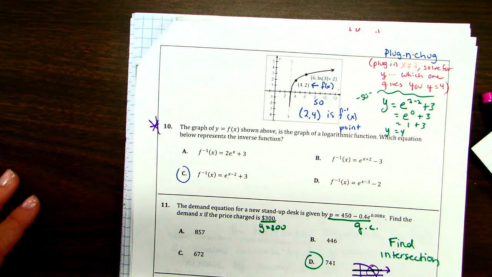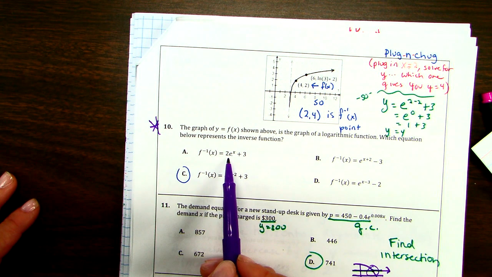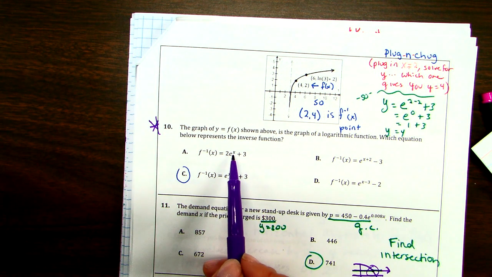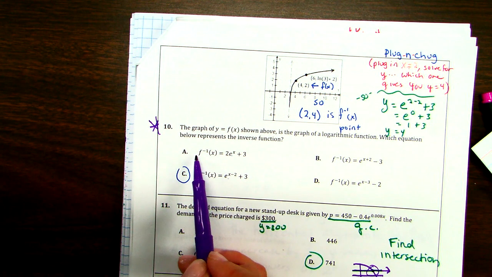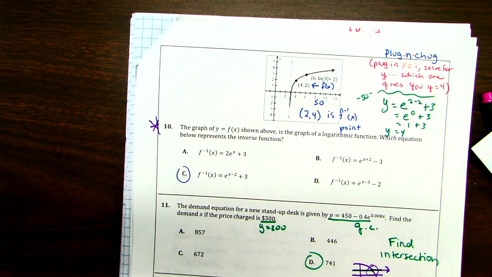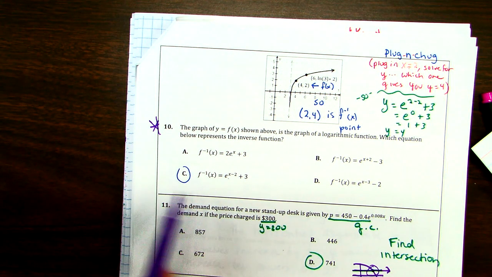It's kind of obvious. E to any power is a weird decimal. The reason we use E instead of whatever the number is is because it's a crazy decimal. So really, E to the second power, we're not going to be able to get a 4 out of that. Just kind of looking at these, this is kind of an obvious choice. So I'll probably not make you show work on number 10. It's just calculator work. It's going to be just like that.